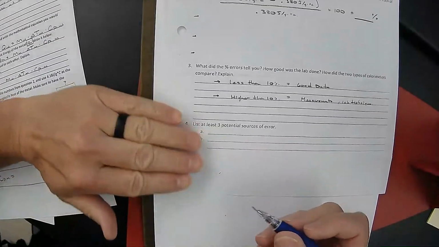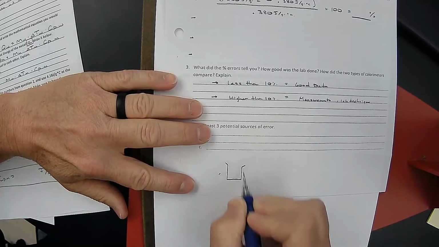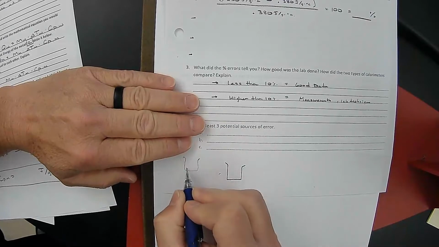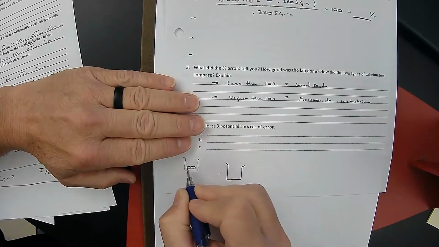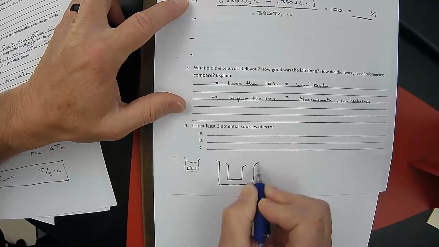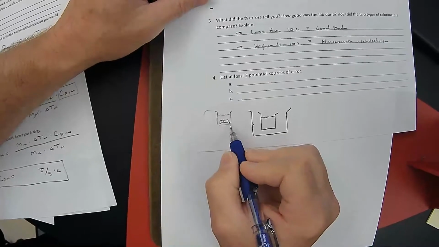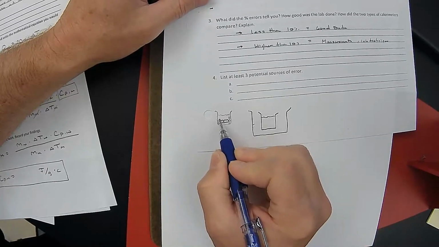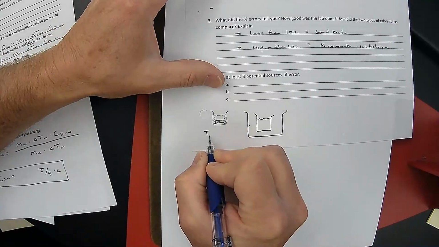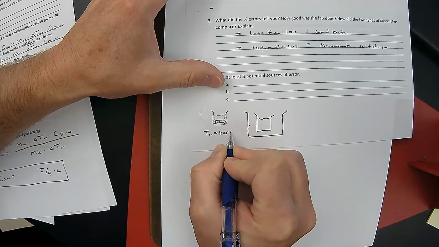So one of the things that we did during the lab is, before putting our cubes into the calorimeter, they were sitting in boiling water. Because they were sitting in boiling water, we said the temperature of the metal cube was about 100 degrees Celsius.